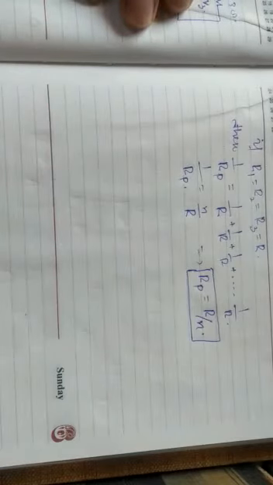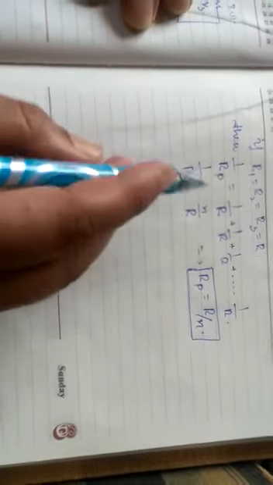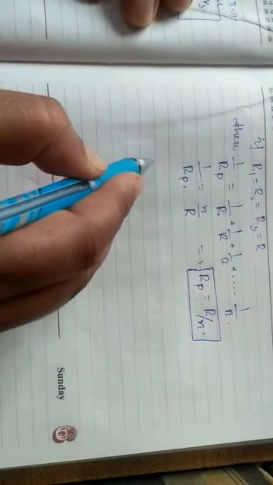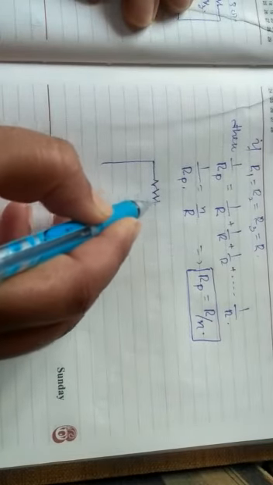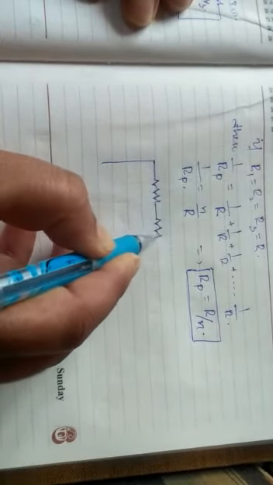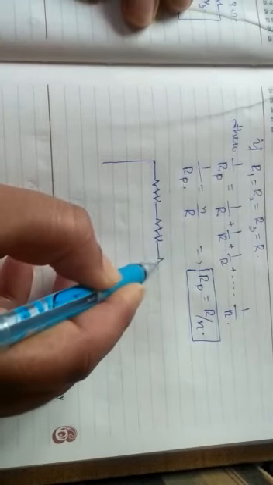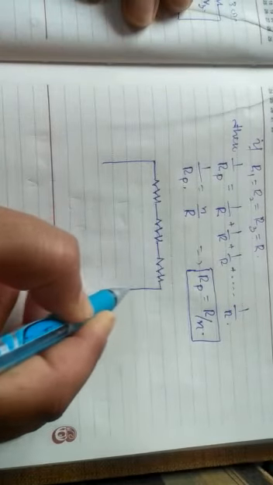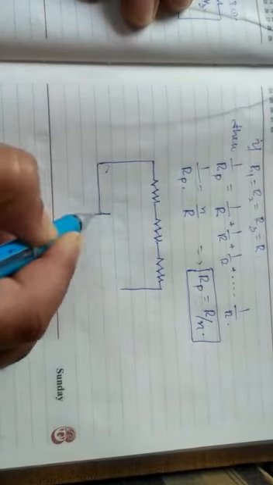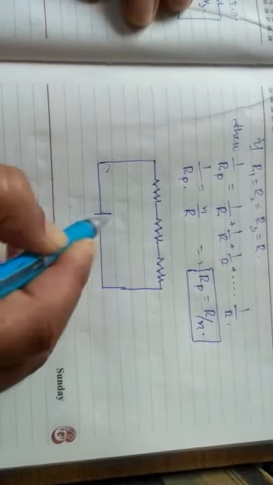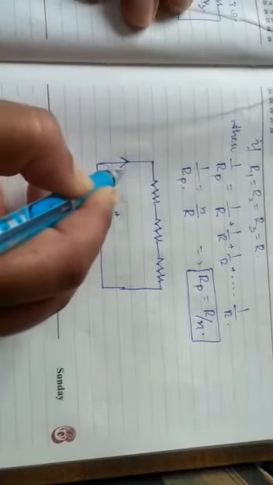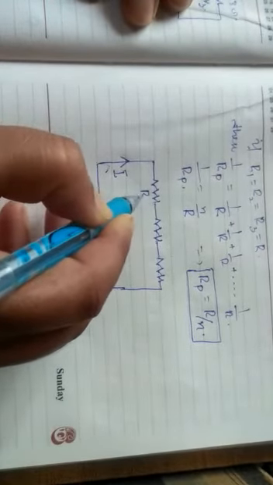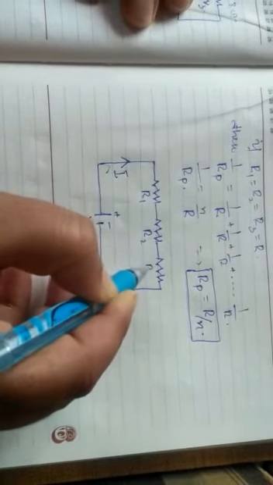Now there are some advantages and disadvantages in parallel and series. Let me make the diagrams again. This is the diagram for the series combination. Let me make three resistors, or two, whatever. This is V, this is positive, this is negative. This current I, here it will be R1, here R2, here R3.